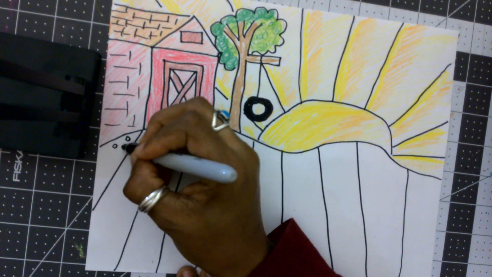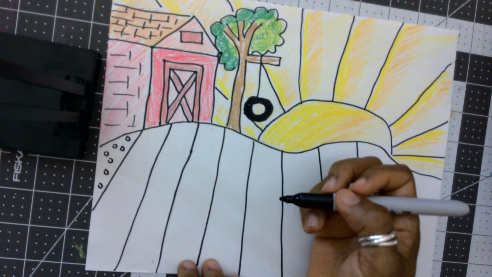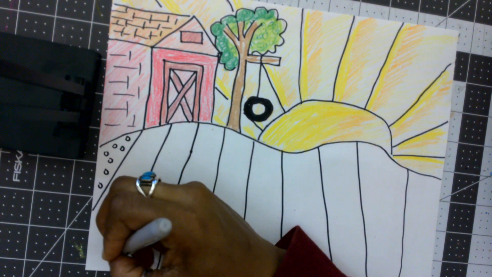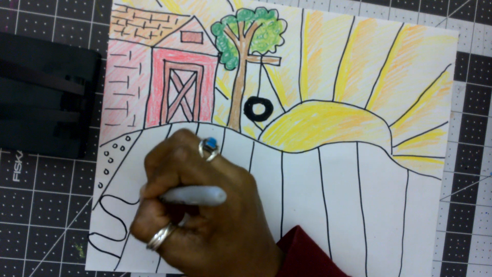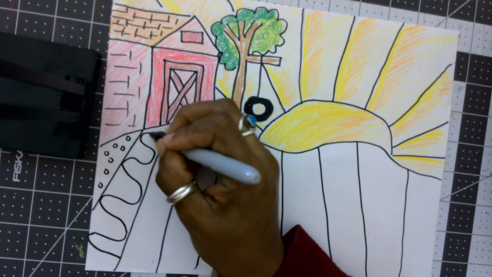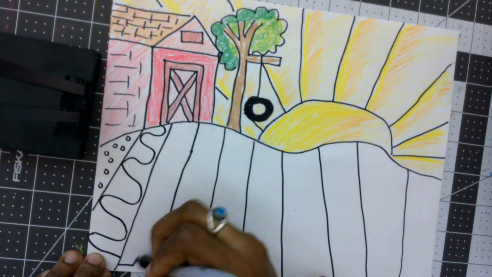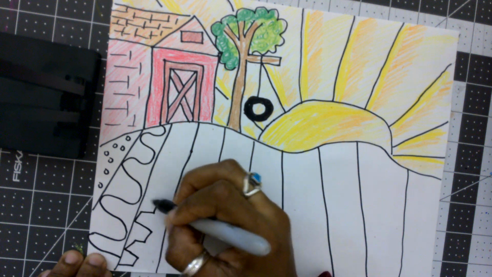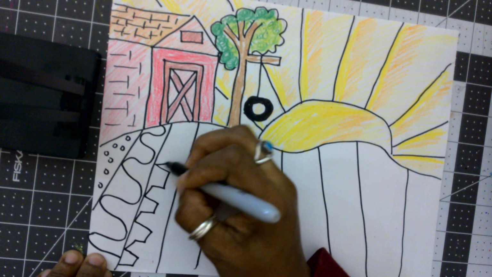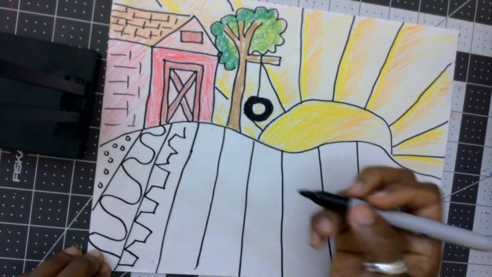So I'm going to do some circle shapes like this. All right. I'm going to then do some wavy like this. Okay, then I'm going to do a jagged shape right there.